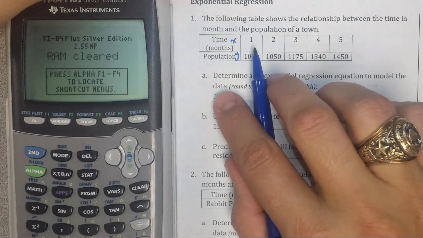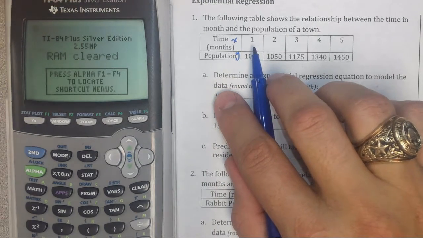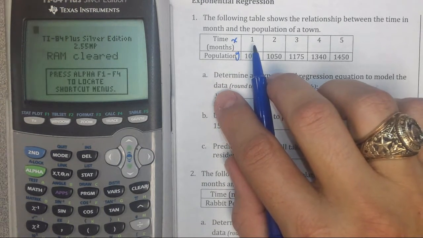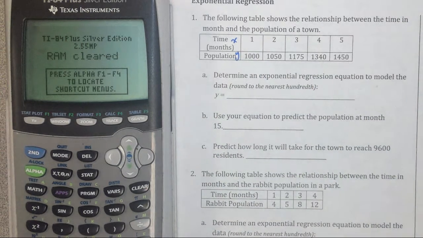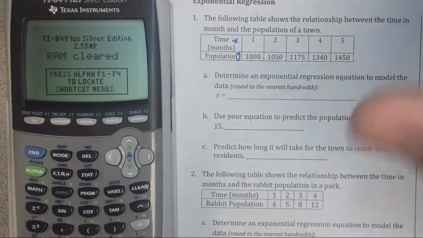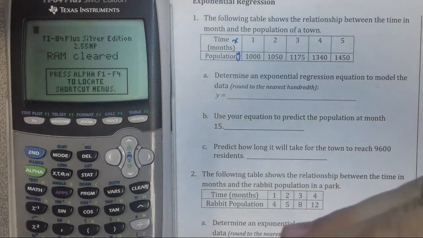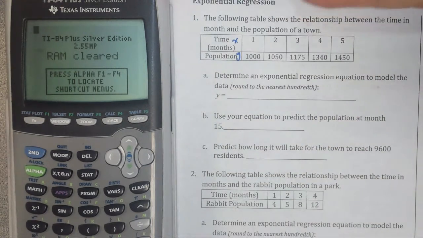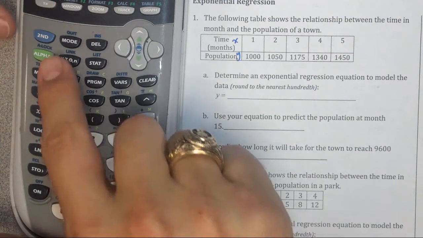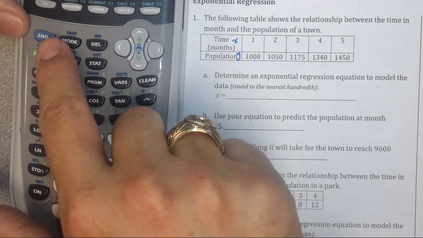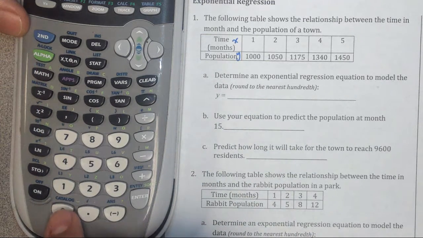Alright, so what we're going to do is put this in the calculator. Before we do, let's make sure we turn our diagnostics on. Turning diagnostics on is not important to first find the answer, but it tells us how good our answer is. To turn diagnostics on, press the blue second key and go down to the 0 where it says catalog.